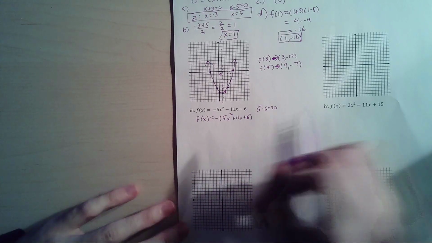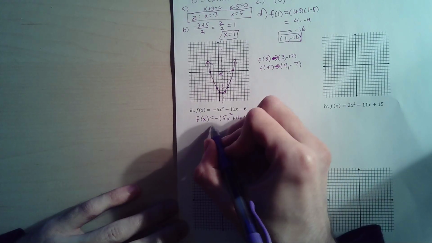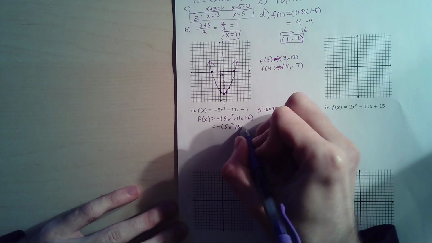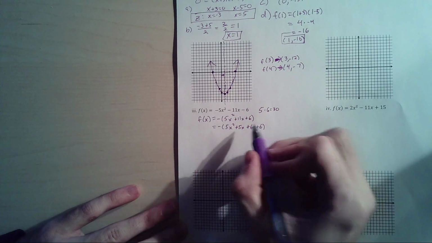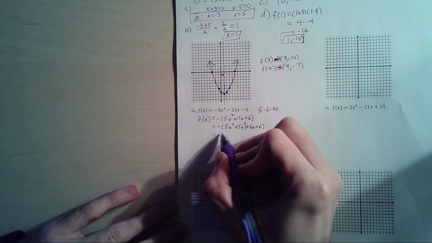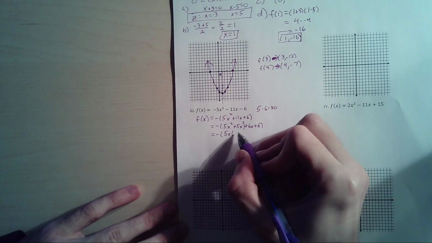So that 11x is going to become a 5 and a 6. So negative 5x squared plus 5x plus 6x plus 6. Draw a little squiggly line down the middle. And therefore you'll get negative 5x pulled out from these two on the left-hand side of the squiggly.